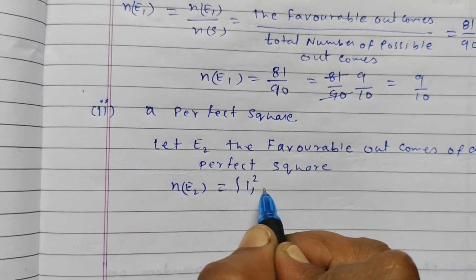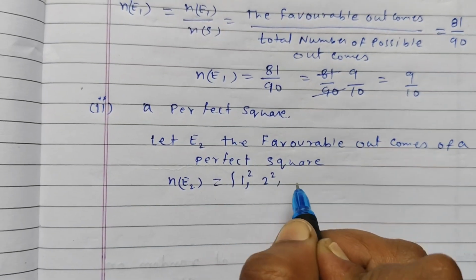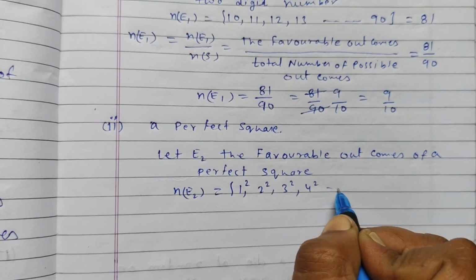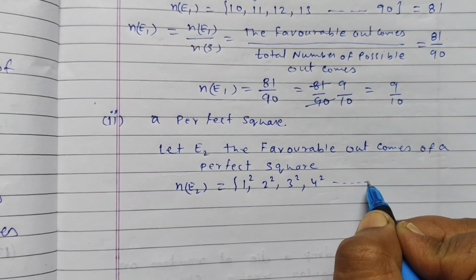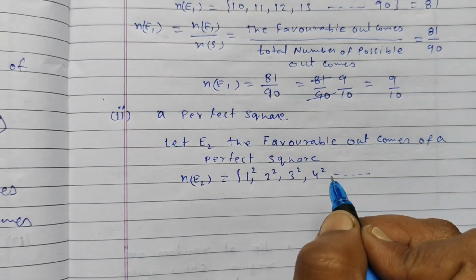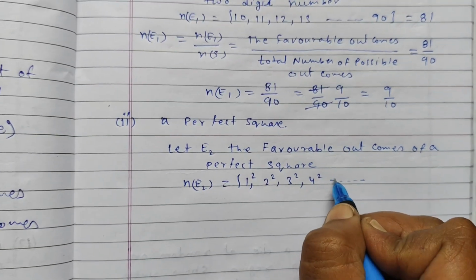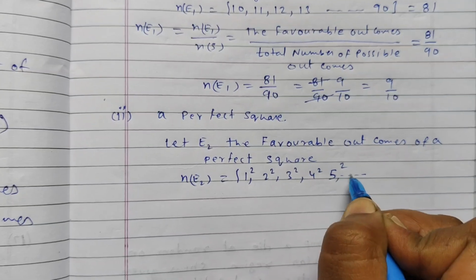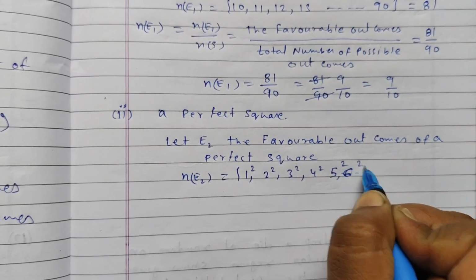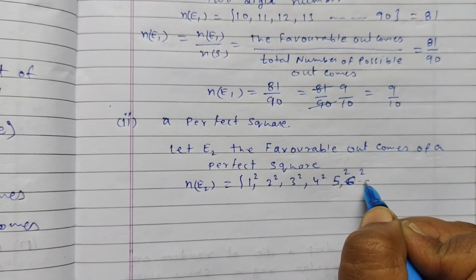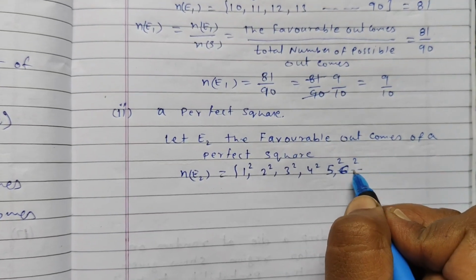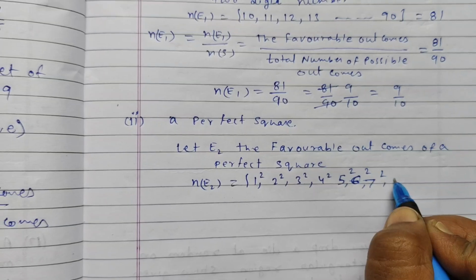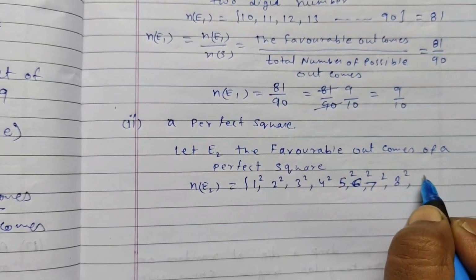So here NE2 is our 1 square, 2 square, 3 square, 4 square, 5 square, 6 square, 7 square, 8 square, 9 square.